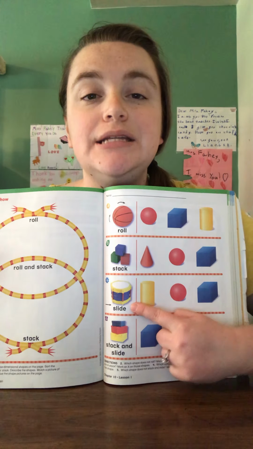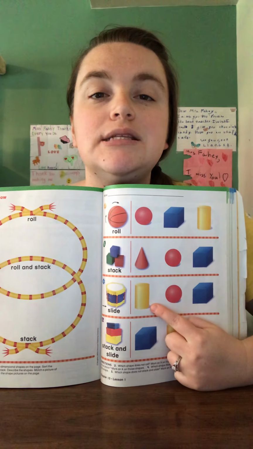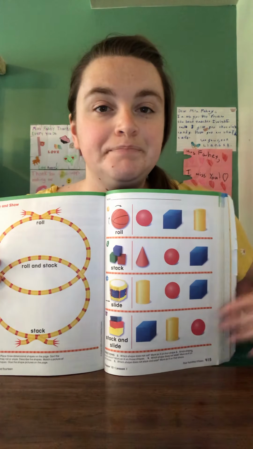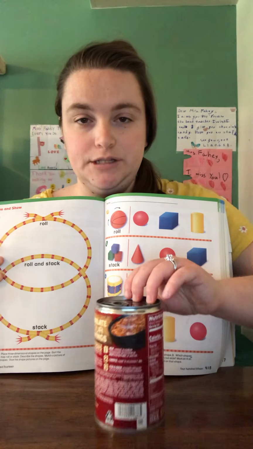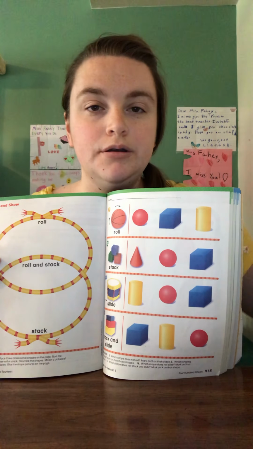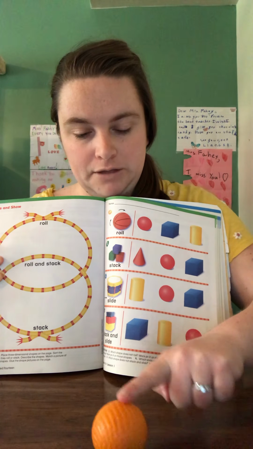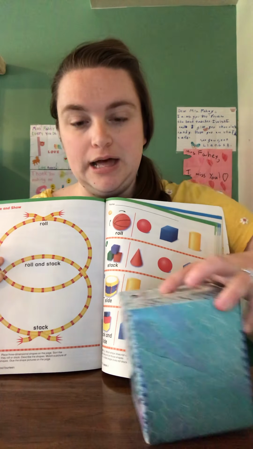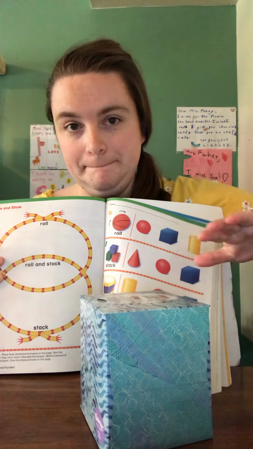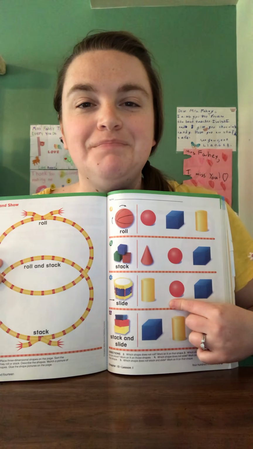Here we have slide. Let's take a look. Which shape does not slide? Does the cylinder slide? It does slide. Does the sphere slide? Does this slide? That looks like a roll to me. What about your cube? Does your cube slide? So cross out the shape that does not slide.